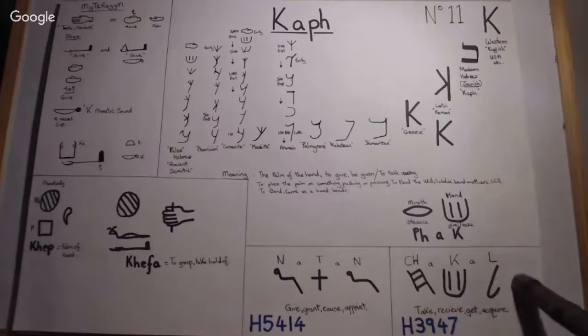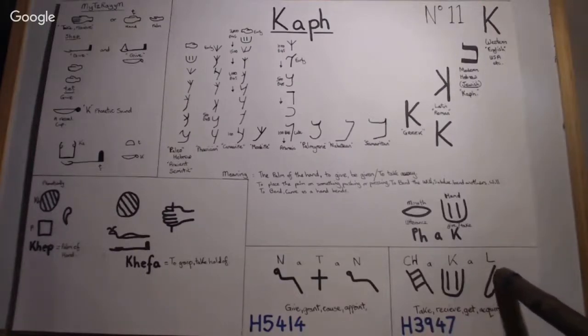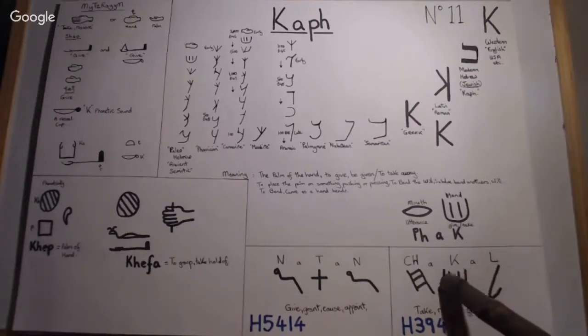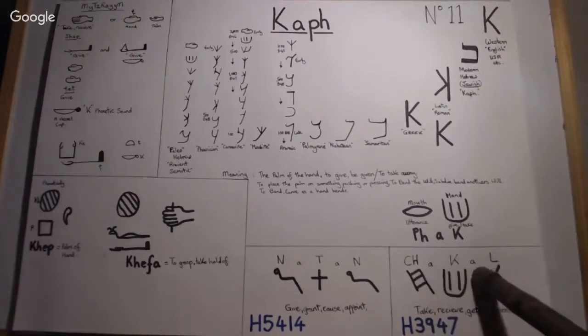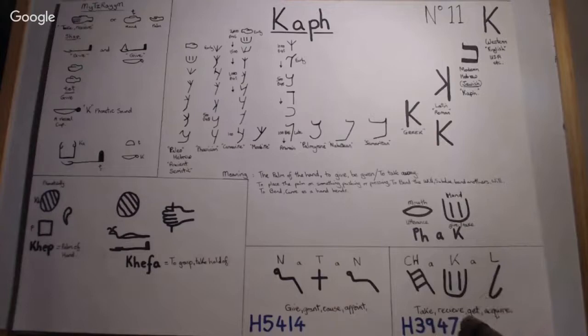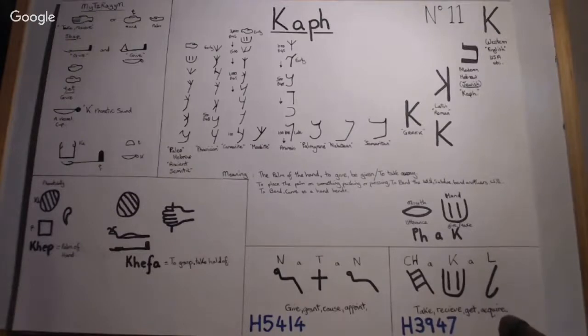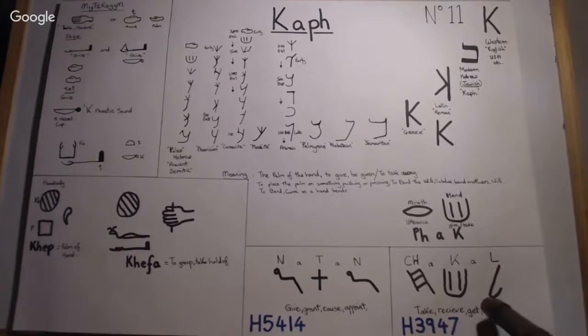And this one here, reading from right to left again, is spelt Lakach, and it means to take, to receive, to get, or acquire something. So that number is Strong's number H3947. So you have the two takes on the whole Kaph letter and its meaning, to take and to give. So that's basically all I've got for that letter to show you anyway.